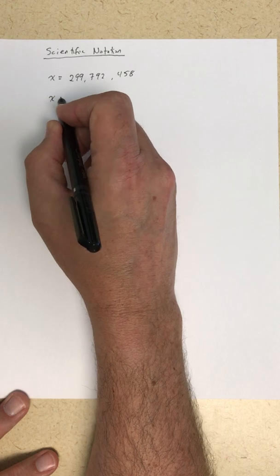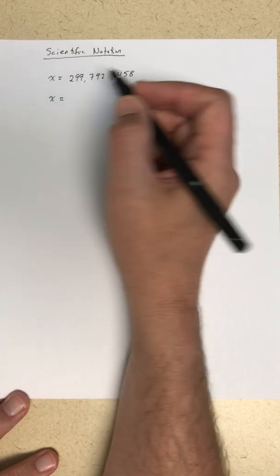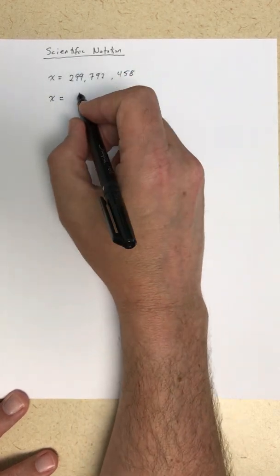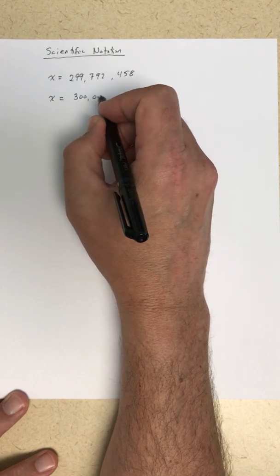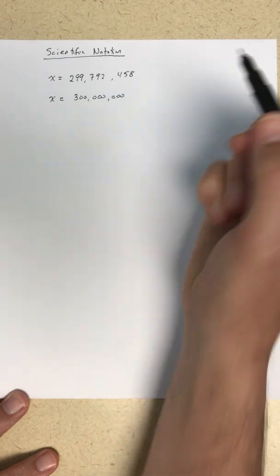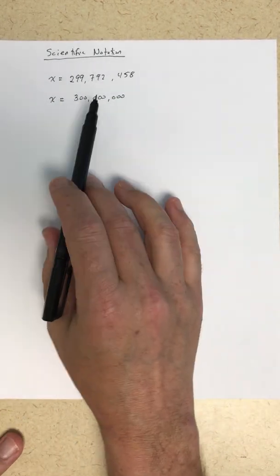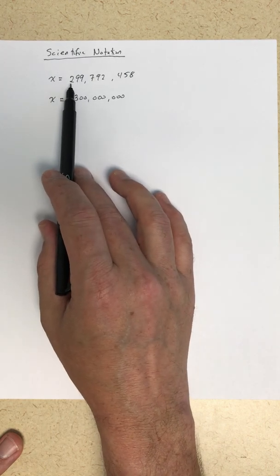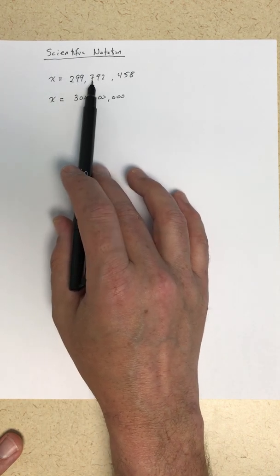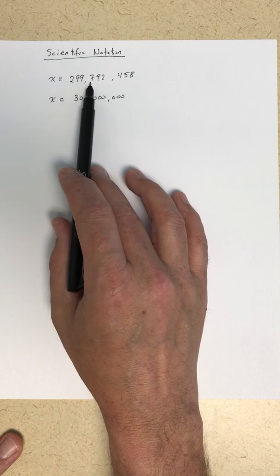So the first thing I'm going to do is rewrite this in a more convenient form. I'll take it to be approximately 300 million, which is what it would round to, keeping 1, 2, 3 decimal places and then rounding from the 7 and the 792,000.